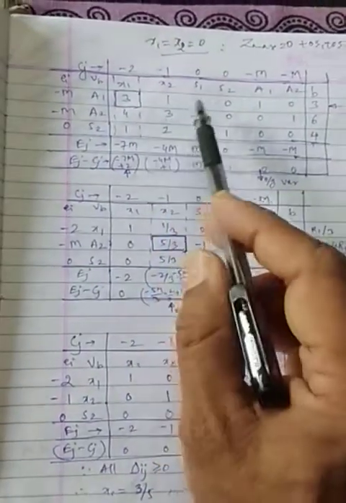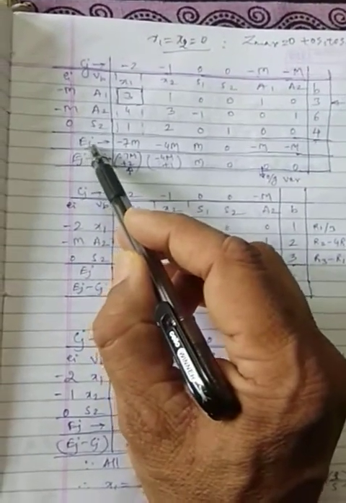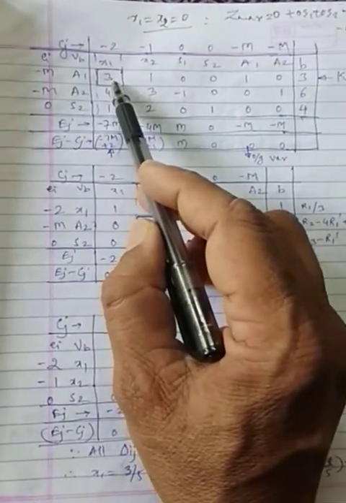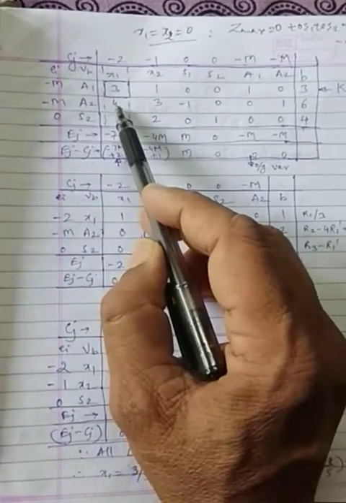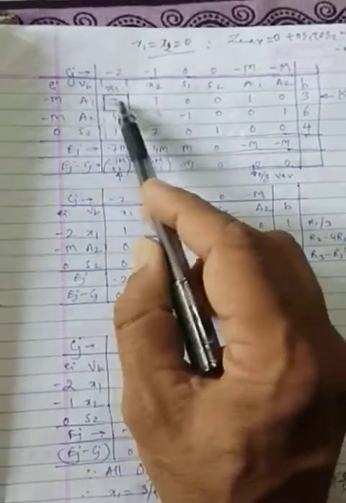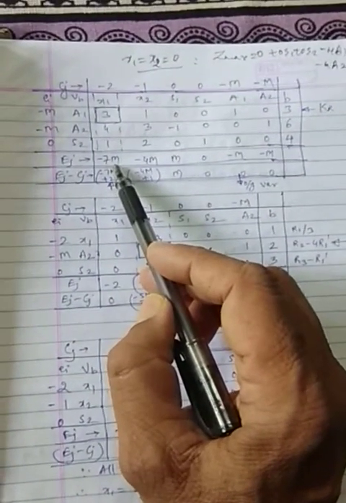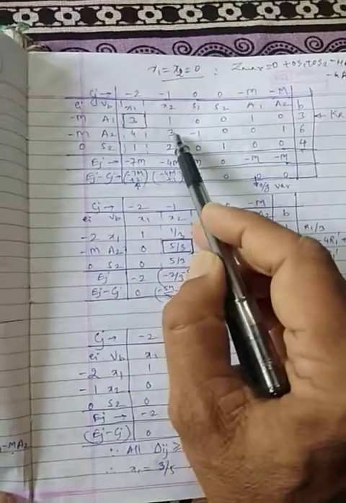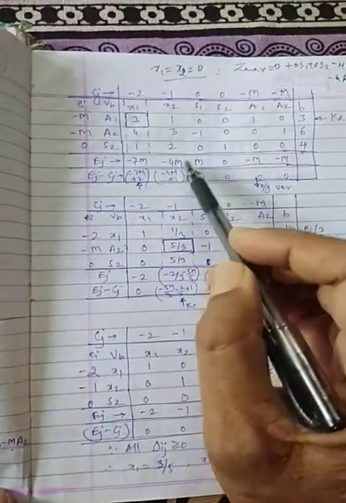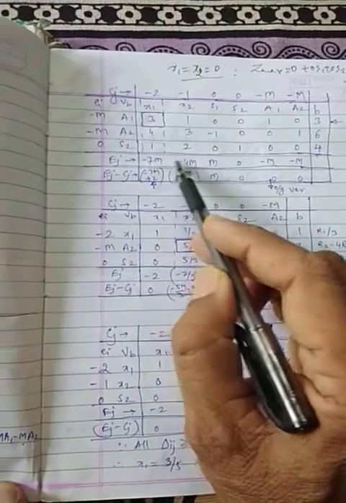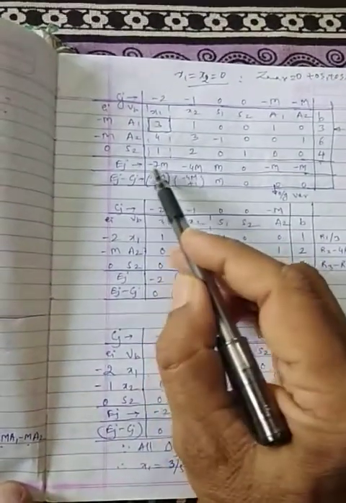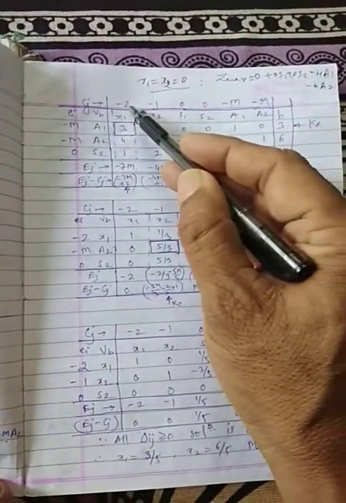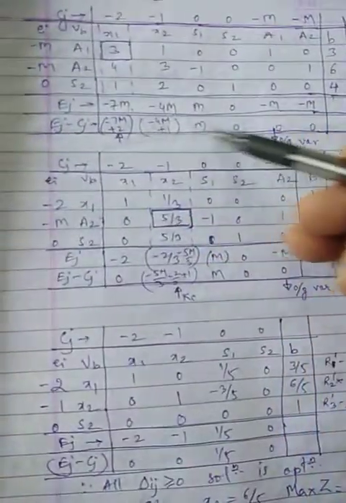After writing this matrix completely, as usual, we know that we have to find the value of Ej and Ej minus Cj. So Ej: minus M into 3 is minus 3M, plus minus M into 4 is minus 4M, plus 0. So minus 3M minus 4M will be minus 7M. Here in the second column, minus M into 1 is minus M, plus minus M into 3 is minus 3M. This is 0, so this is minus 4M. Like this we have to find the values of Ej. After finding the values of Ej, we have to find Ej minus Cj. Minus 7M minus of minus 2 is plus 2. So find the values of Ej minus Cj.